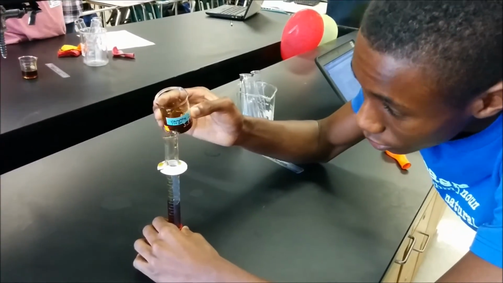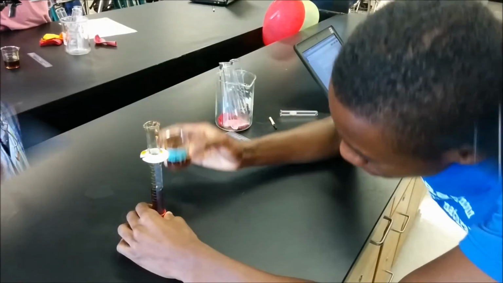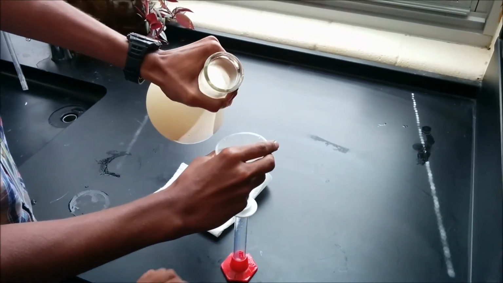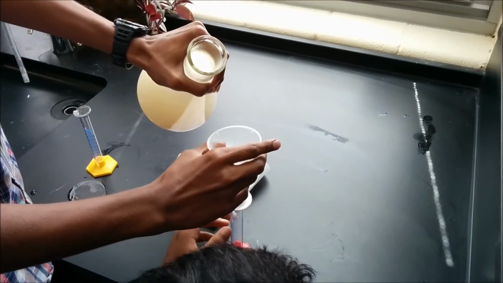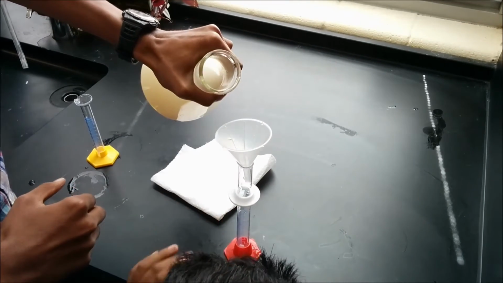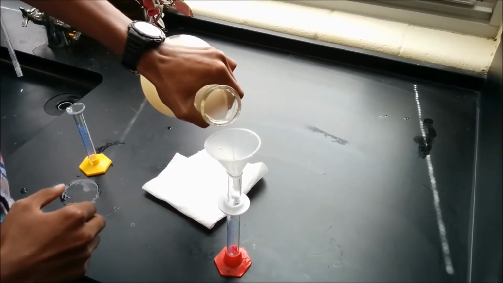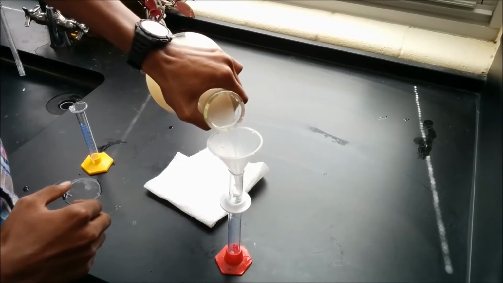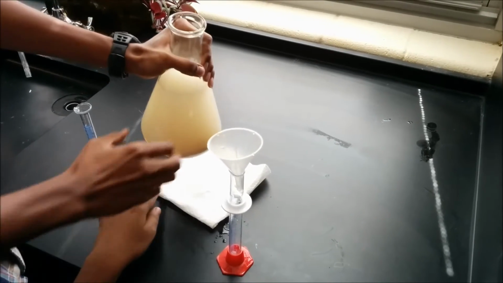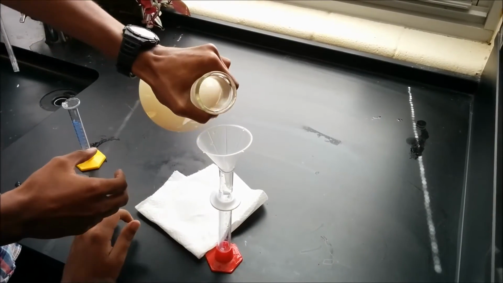So exactly how much do you have to pour in? 5 milliliters of yeast. And what's that? It's a yeast solution. And so how much of this do you need? 5 milliliters. What are you going to do with it?